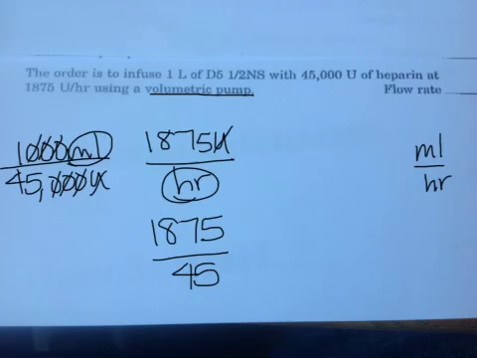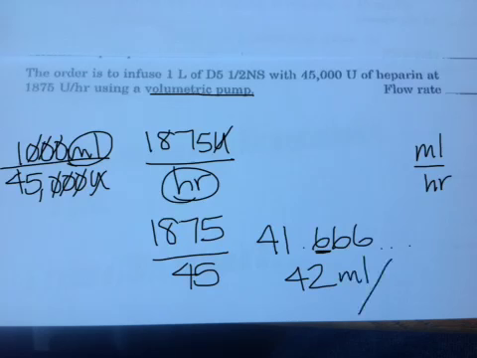And you get a number with a decimal. It's 41.666. And so whenever the 10th place is 5 or more, you're going to round up. So this would be 42 milliliters per hour. Generally speaking, you don't use decimals unless you're working with pediatrics. You would just round up to 42 or round down to 41. And so the flow rate on this is 42 milliliters per hour.